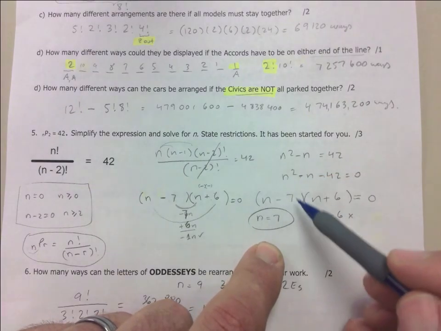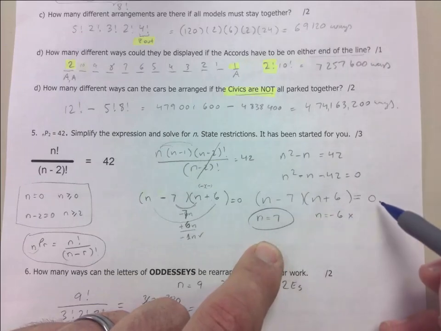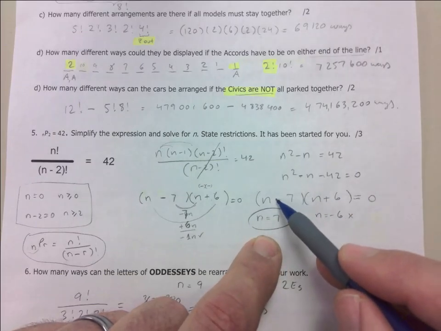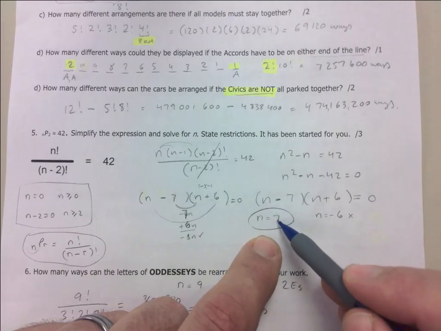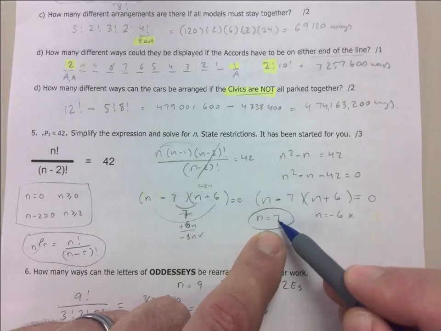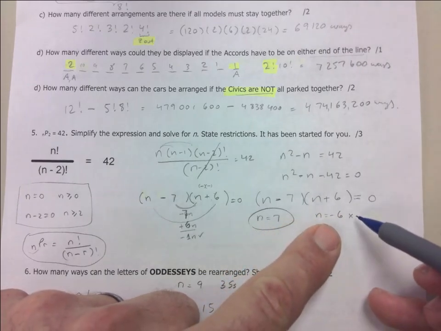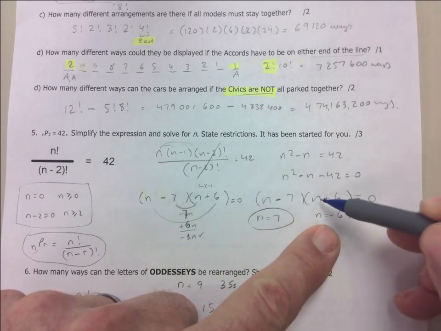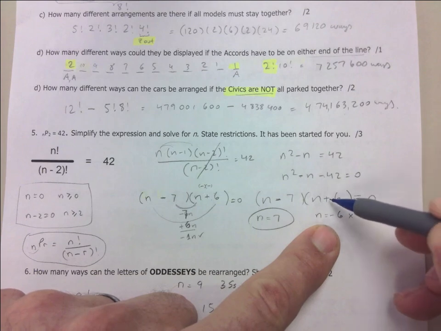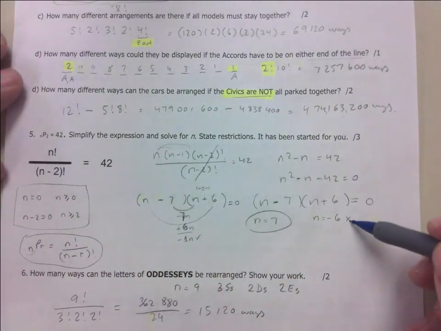Because if I make the first bracket 0, it's going to turn everything on this side 0 and match the right-hand side. So in this case, n equaling 7, the opposite of the sign you have in here, will turn this thing into 0. That's one solution. On the other hand, in this case, n would have to be -6, the opposite sign of whatever is in the brackets. That one doesn't work. Why not?